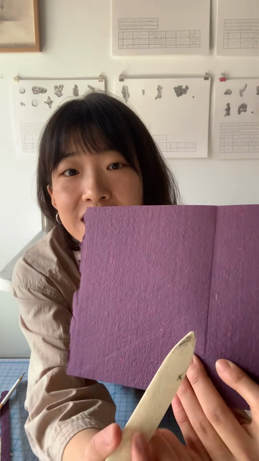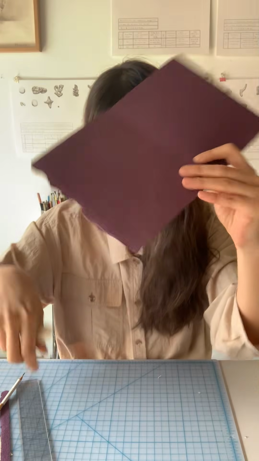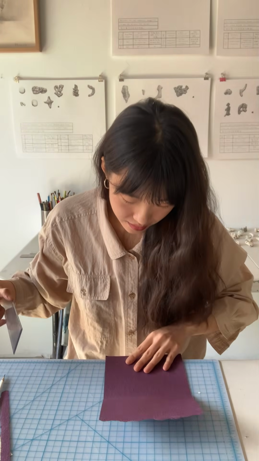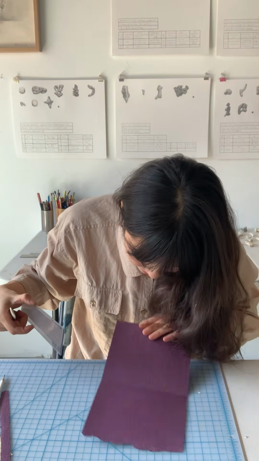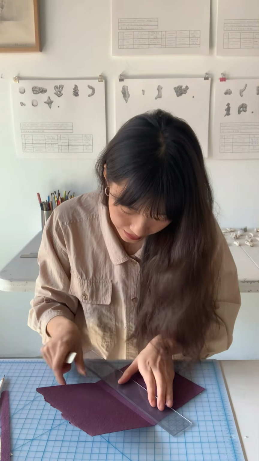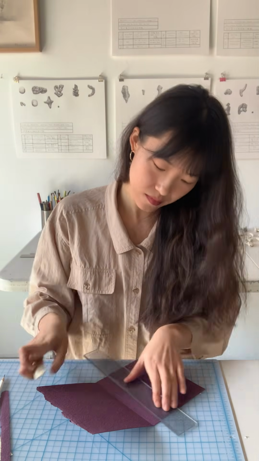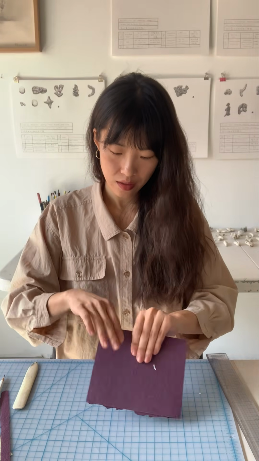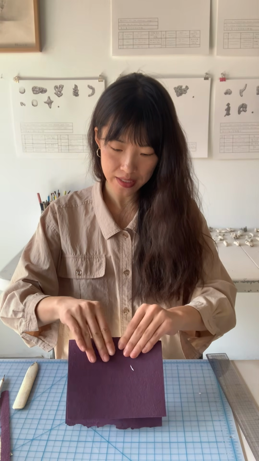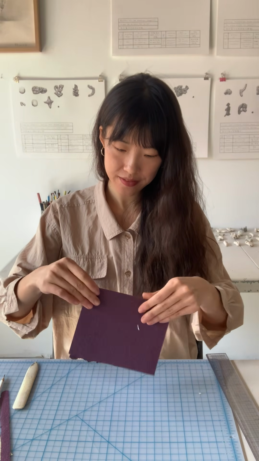So, you see, that's my mark. And score a line. Score a line according to that mark. And forming a spine first.